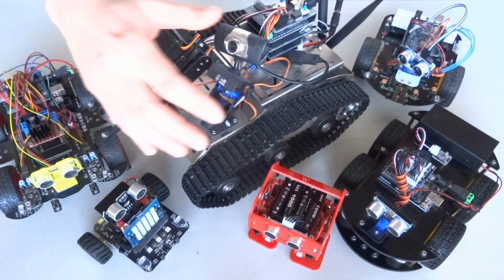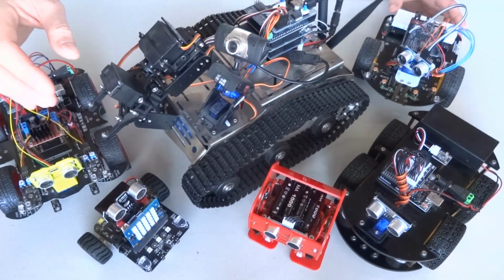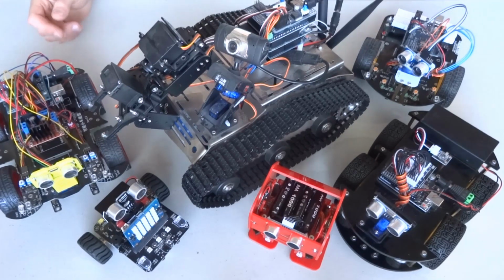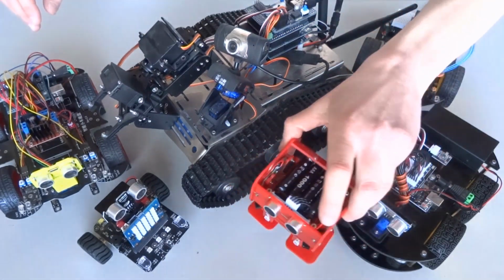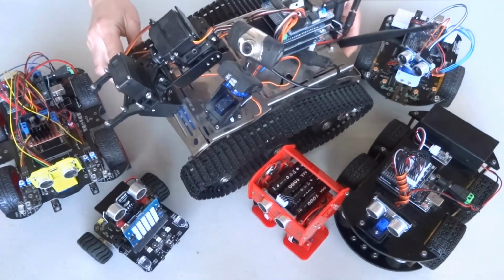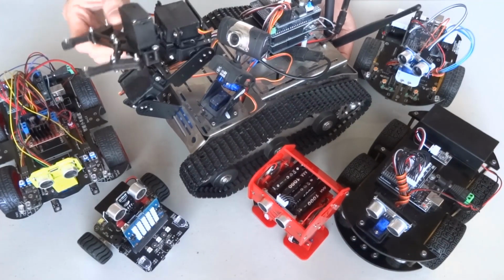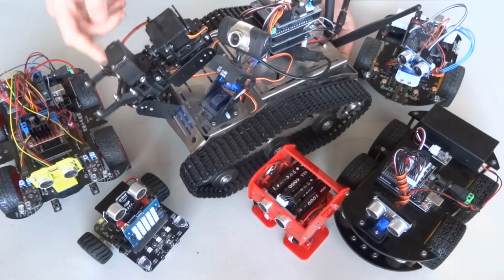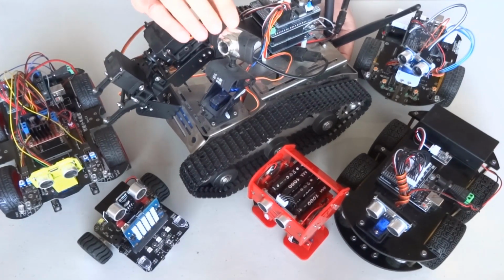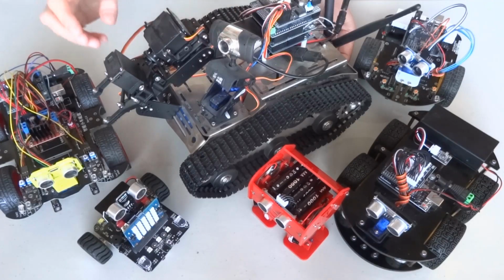Here are a few examples of mostly Arduino-based robots. As you can see, they come in all kinds of shapes and sizes, and some of them may have even manipulators. And as in this case, even remotely controlled video camera.